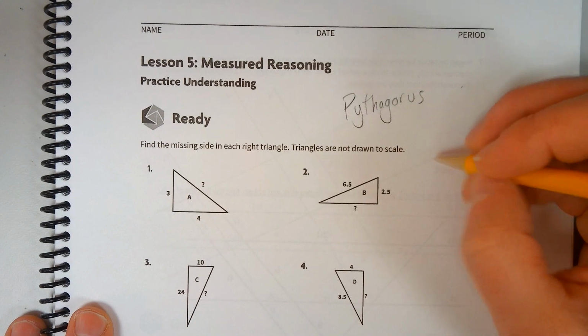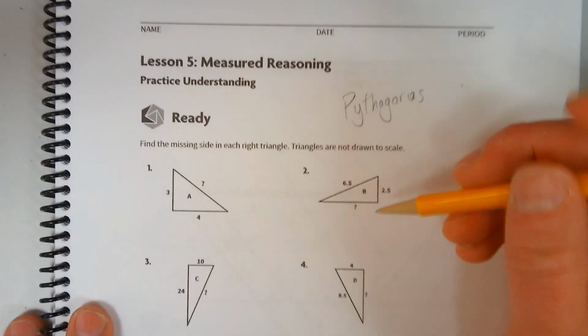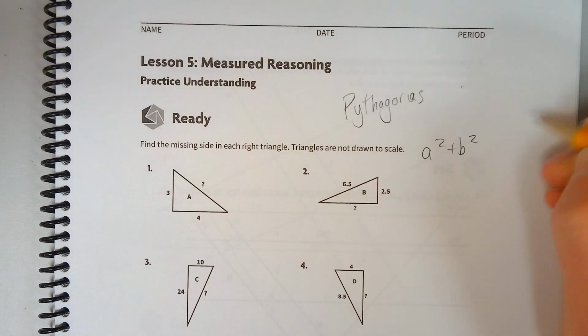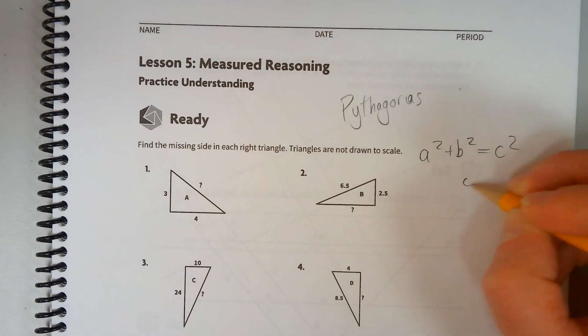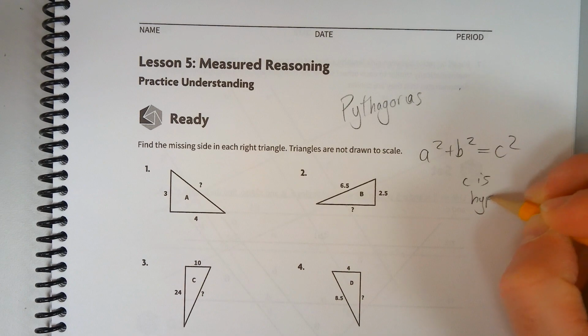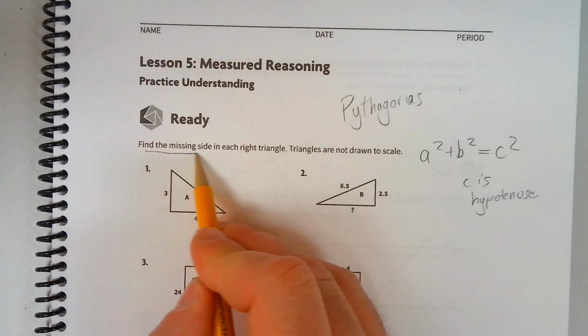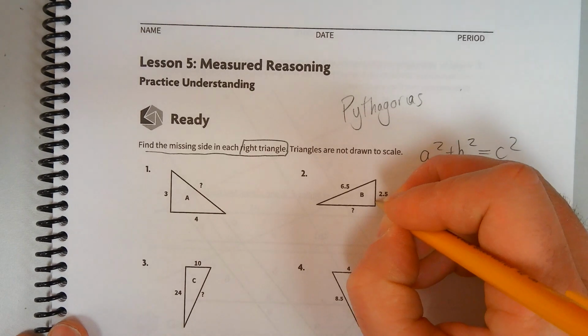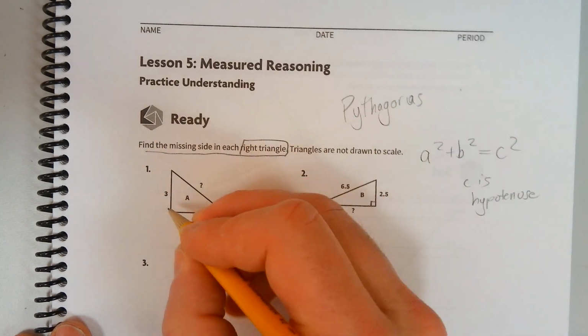I forgot how to spell Pythagoras. I think it's an A. And a squared plus b squared equals c squared. C is hypotenuse. Now it says find the missing side in each right triangle. None of these are right triangles by labeling. That's just sloppy bookmaking. These should have been labeled like this.